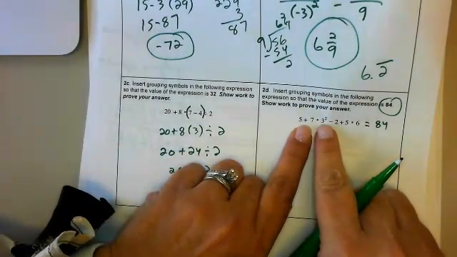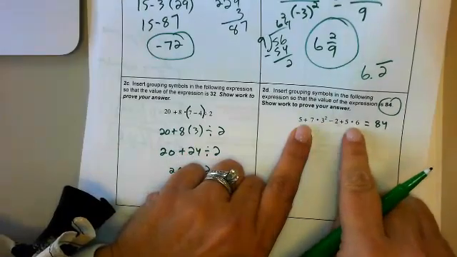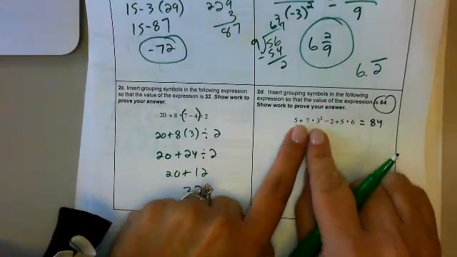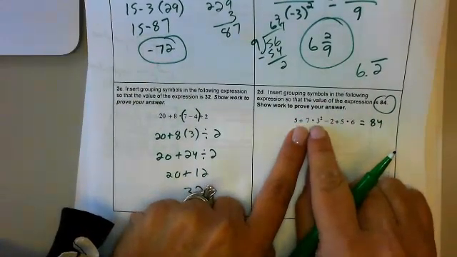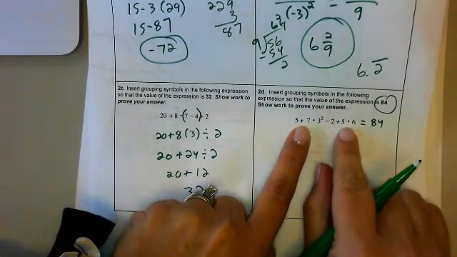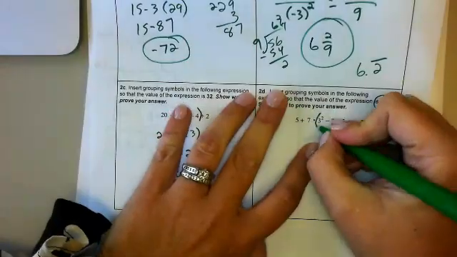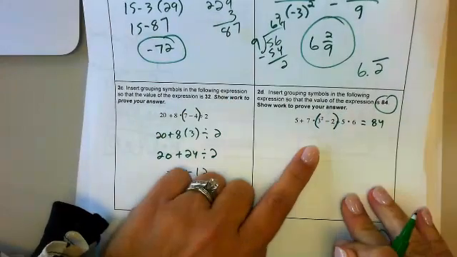3 times 3 is 9. 12 times 9, 30. Nope, that's not going to work. If I put this in parentheses, I'm going to get 7 times 9 is 63, 30. That's not going to work. Oh, I already see it. Look at that. I think that's going to work.